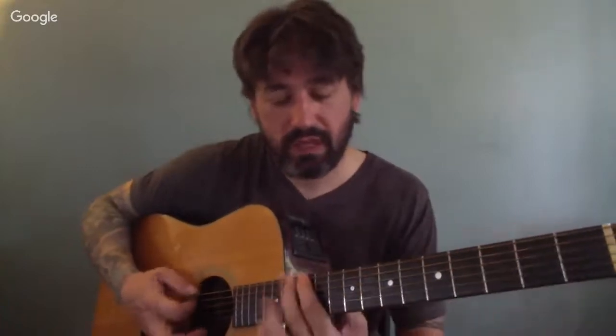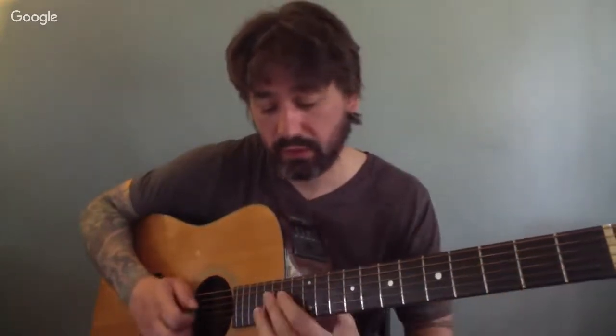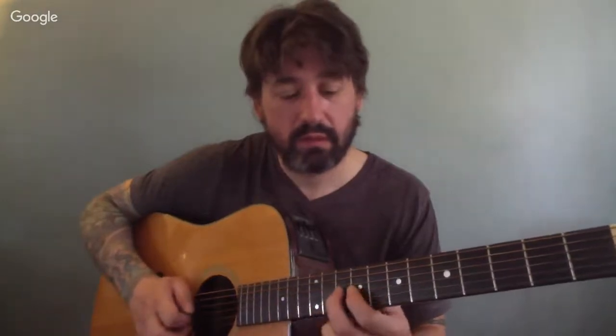Then low E to F. This should look the same as your 1st string, and the 12th fret. So E, F, E, F, 7 to 8 on the 5th string, 2nd to 3rd on the 4th string. We could also go an octave higher, 14th to 15th. E, F on the 3rd string, E, F on the 2nd string, E, F on the 1st string.